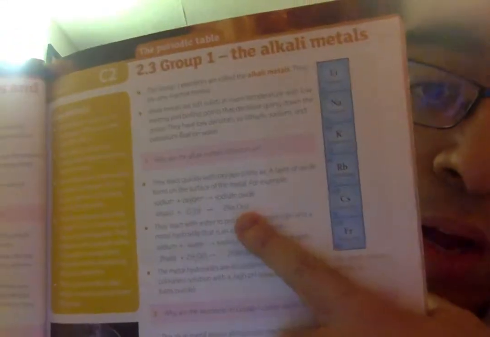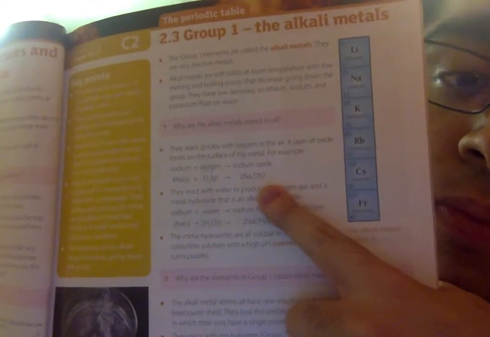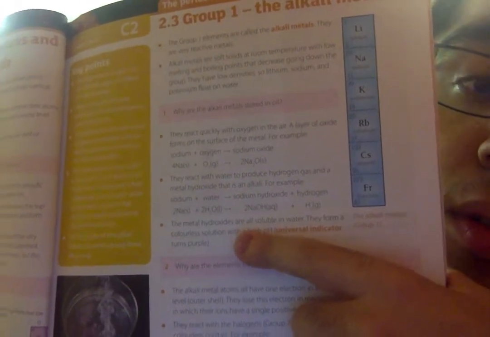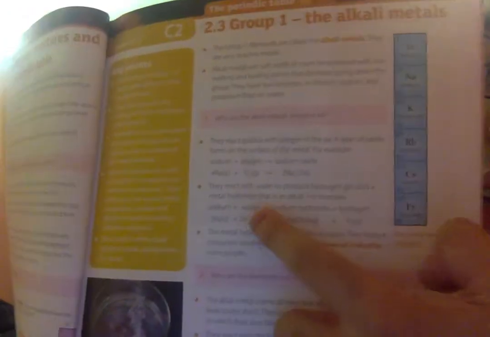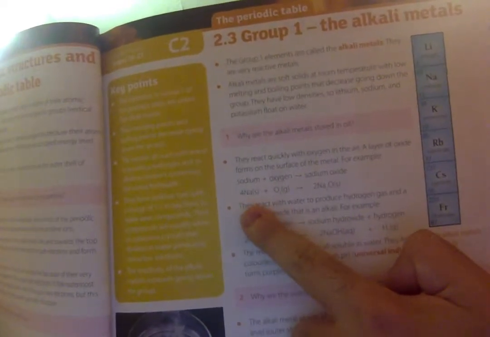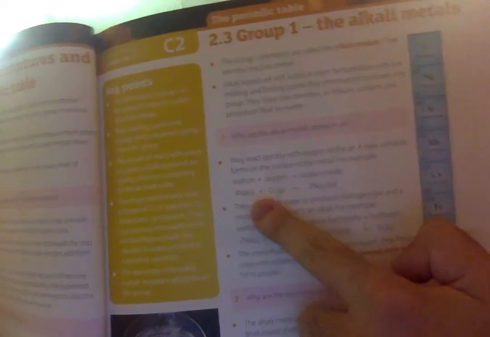Here's the balanced equation. Hopefully you can see that. Let me read that out. It's 4Na plus O2 gives 2Na2O, with the state symbols. Sodium's a solid, all alkali metals, as we said, are solid. Oxygen's a gas.